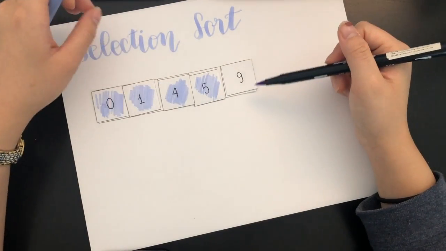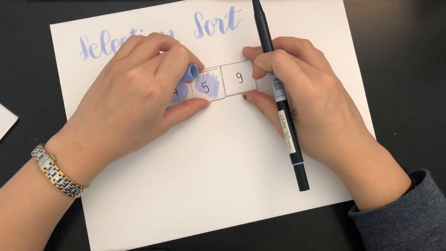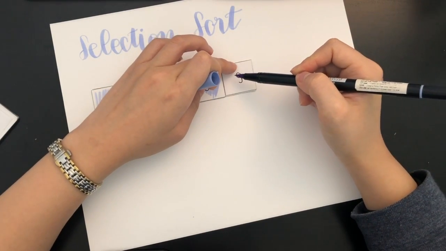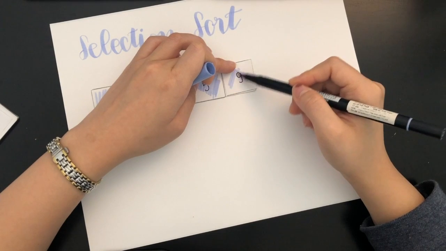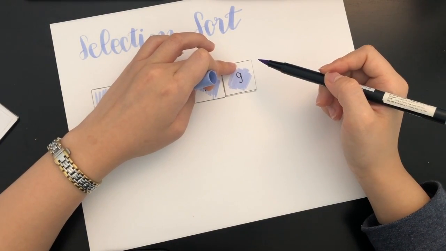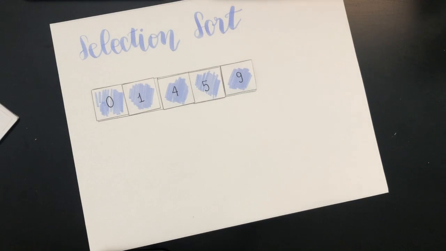And then because we only have one element left, it's already in the correct place. We don't have anything to compare it with, so color it. We're done. So that is how selection sort works.